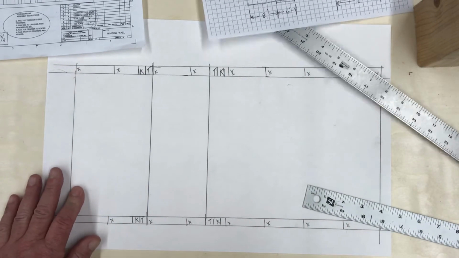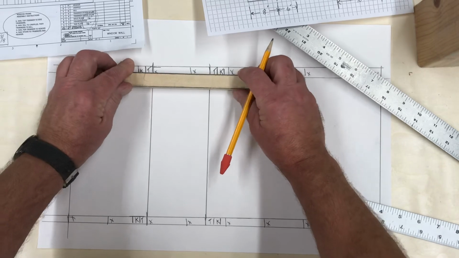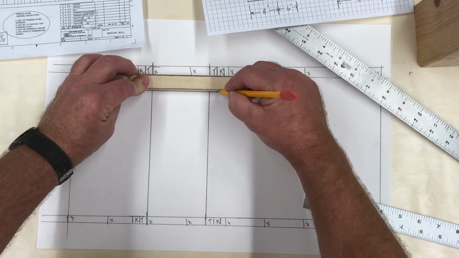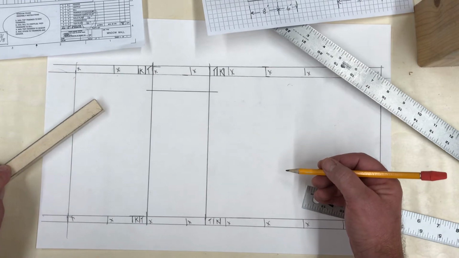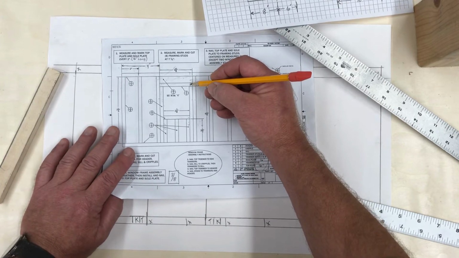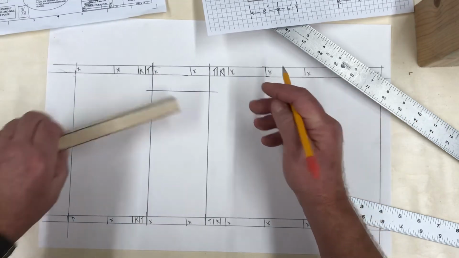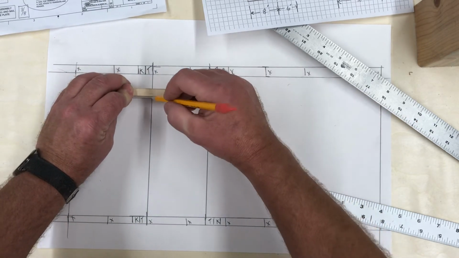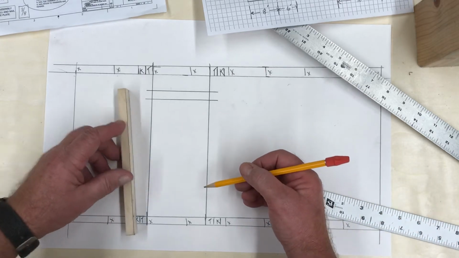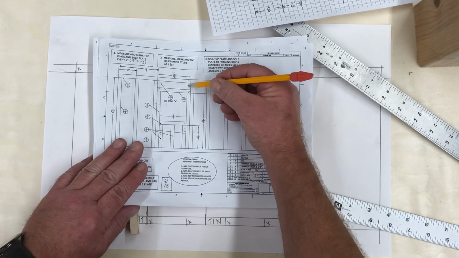Now, if we take a look, this is how we're going to draw our headers. We take the board not that way, but flat, and we draw it in right here. That is my header, but on this particular design, and you can do this with your door also, we have a trimmer stud that also goes in there. So how do we draw that trimmer stud? We just take the stick this way, and put it in. The trimmer studs support the headers.